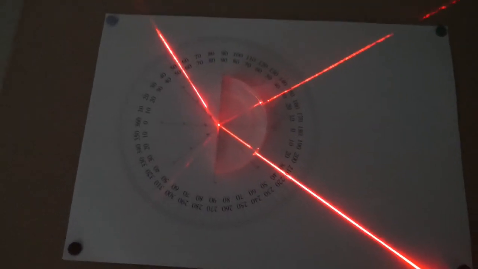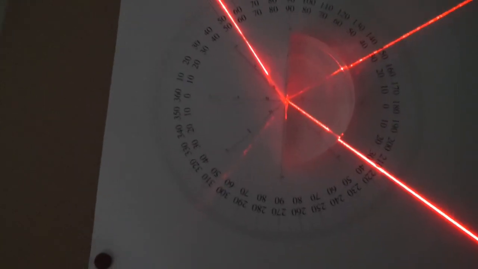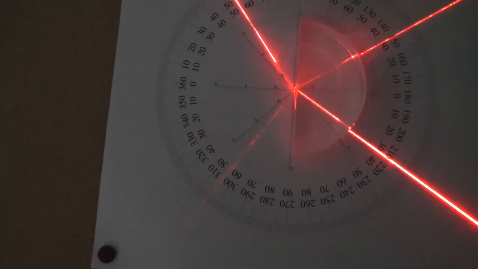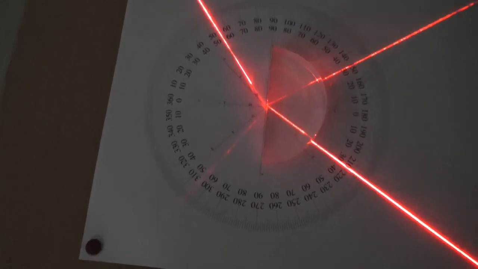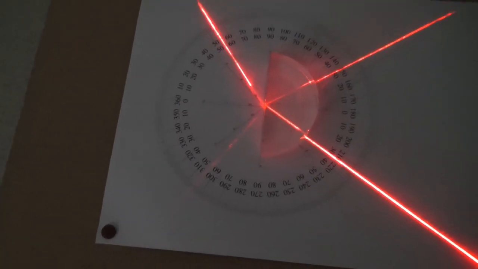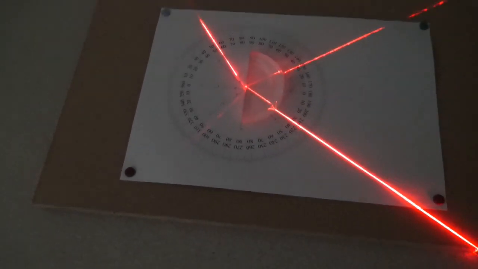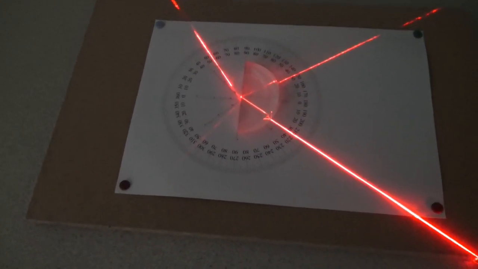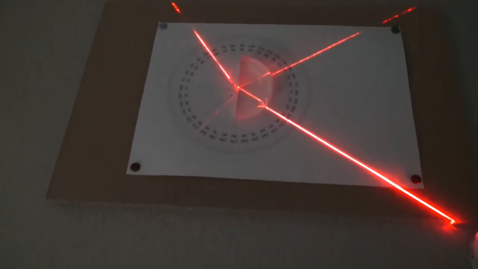So the laser beam continues then, and when it gets to the interface between the glass and air, it refracts, as you can see. Remember, you must always add the normal line before you can draw the refracted ray, or the reflected one.